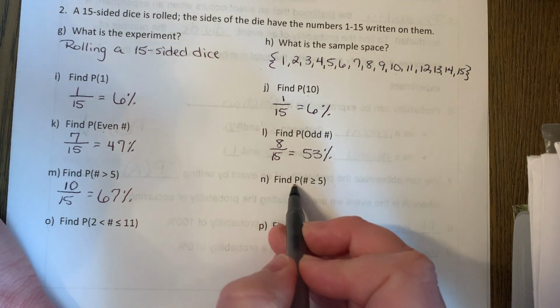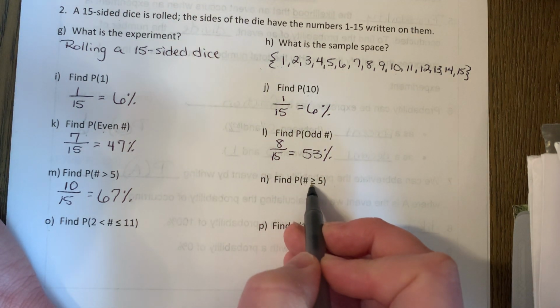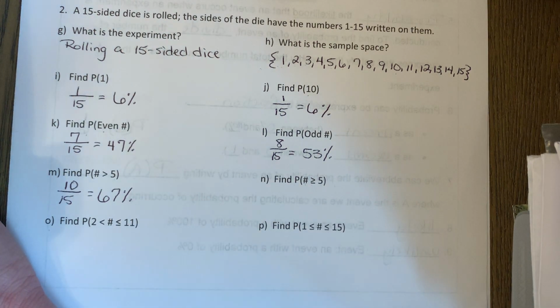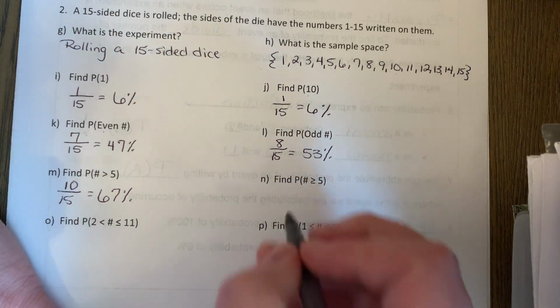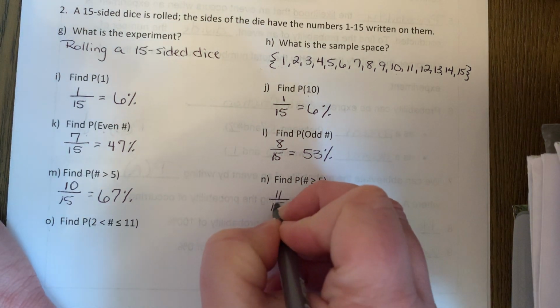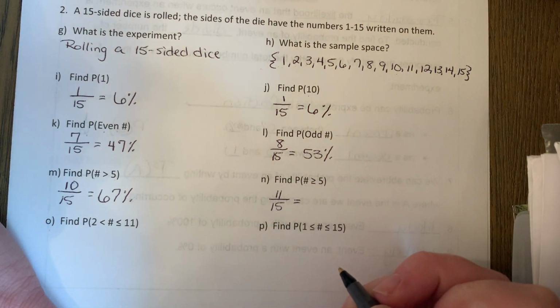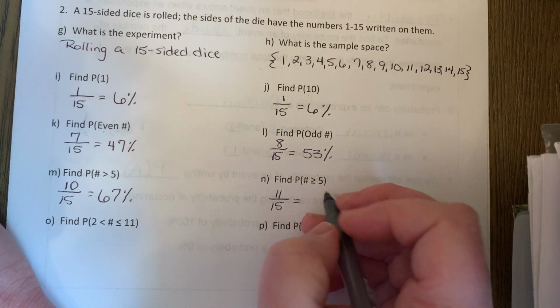Now this says find the probability that a number is greater than or equal to 5. So that's kind of doing the same thing, except we're adding 5 in. So that's going to be 11 numbers out of 15 total. So that is going to be 73% chance.